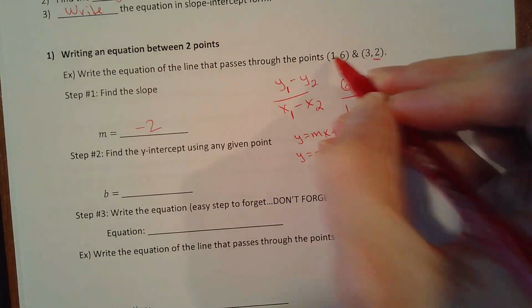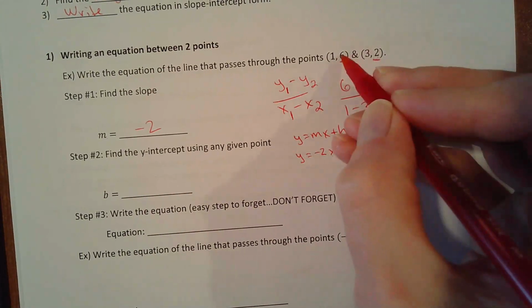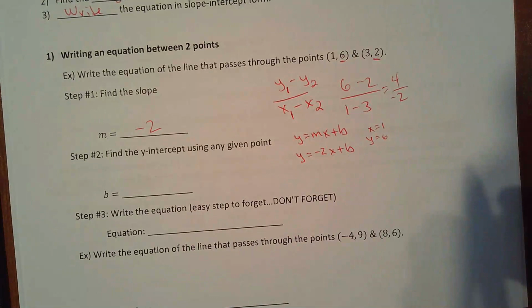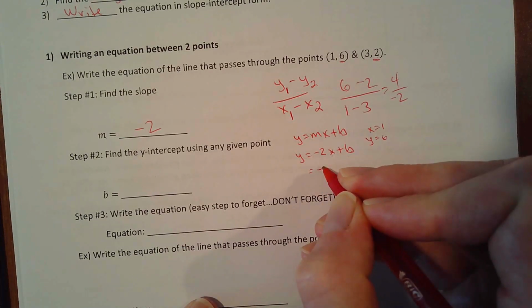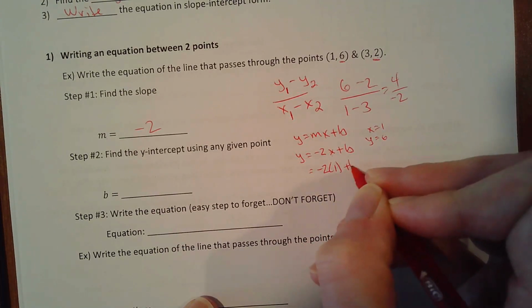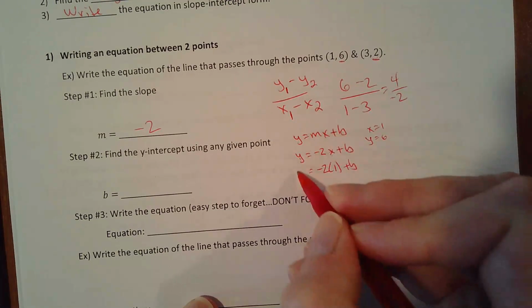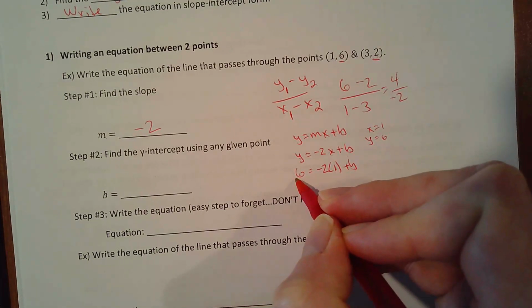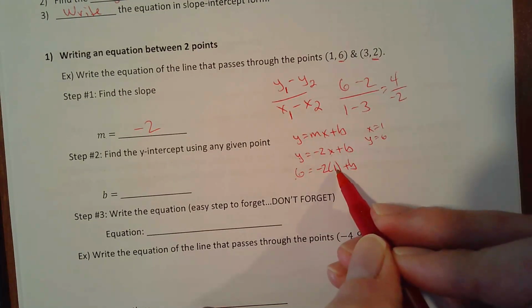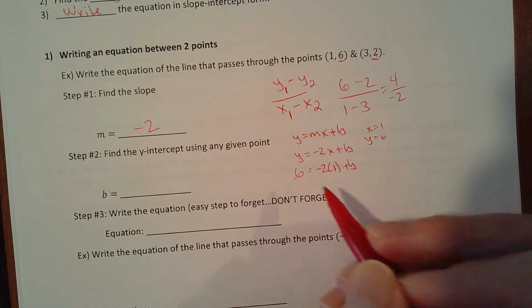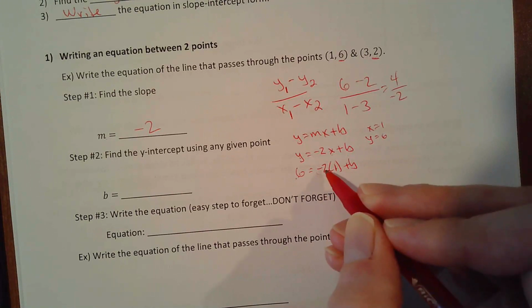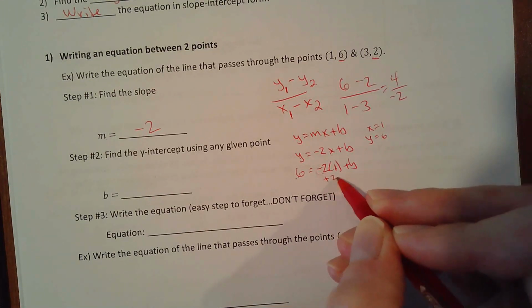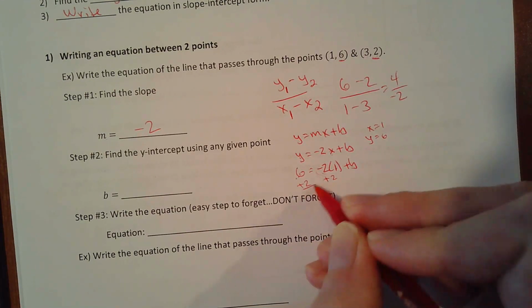Okay, so right here, x equals 1 and y equals 6. That's what I'm going to use. Again, you could use 3 and 2 if you want, that's fine. So I'm going to plug in 1 for x, so it would be negative 2 times 1 plus b equals y, which is 6. Because when I plug in 1, I should get 6. When you plug in 3, you should get 2. So if you put a 3 here, put a 2 there, and solve for b, you get the same answer. So this is negative 2. So if that's negative 2, I'm going to add 2 to both sides. That means b equals 8.